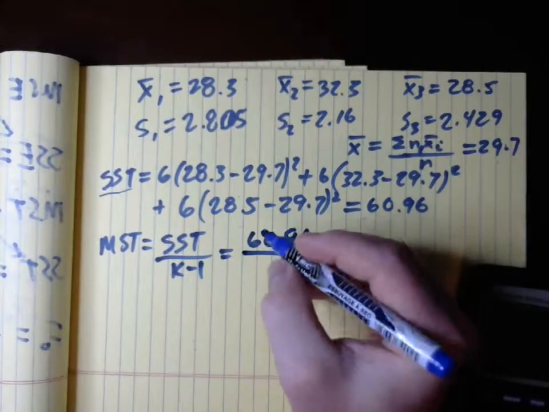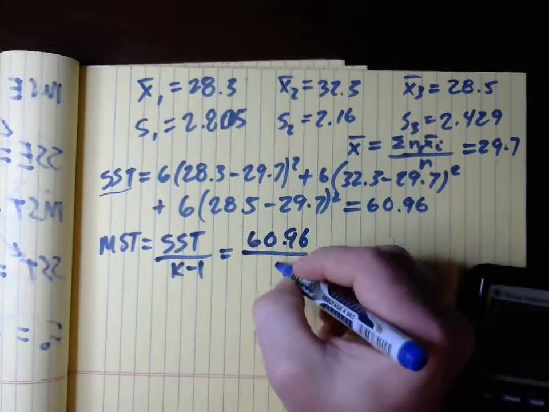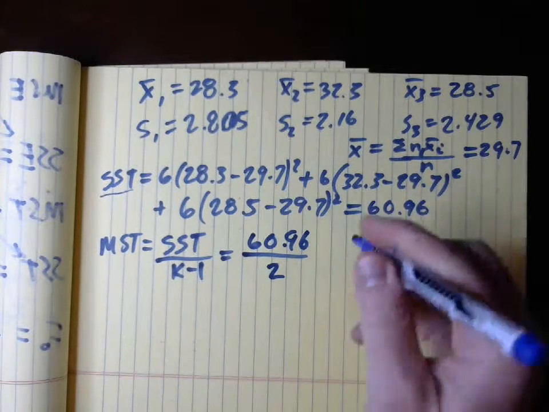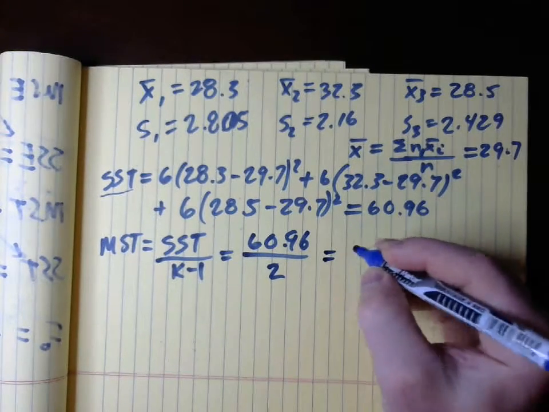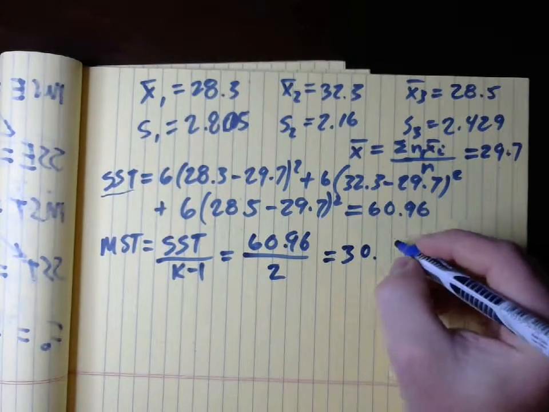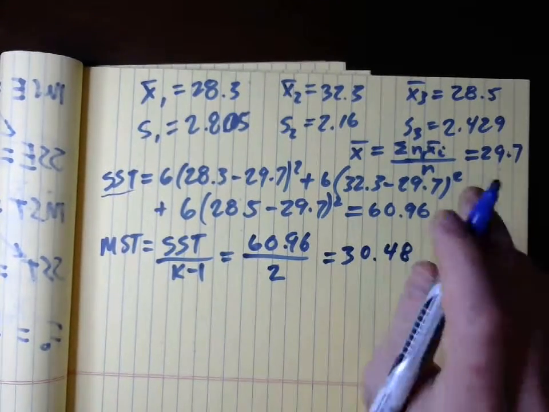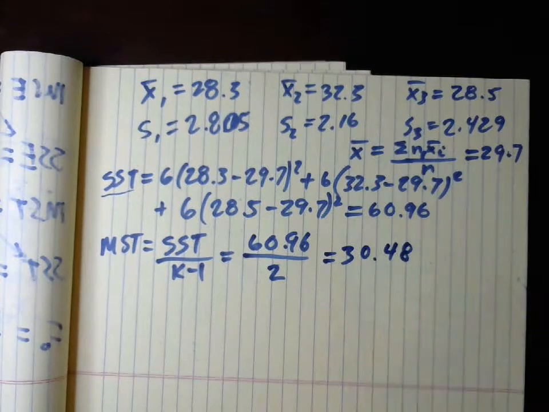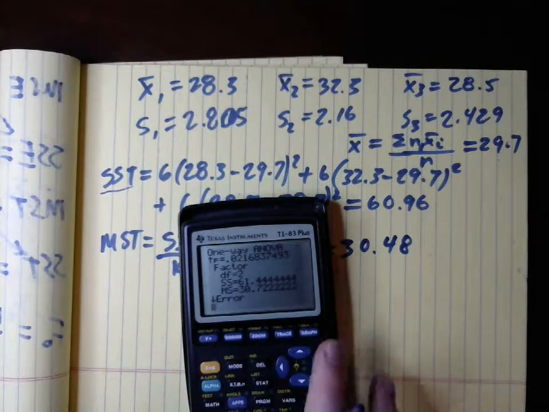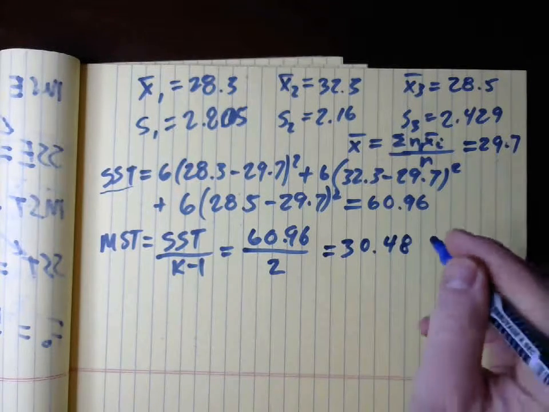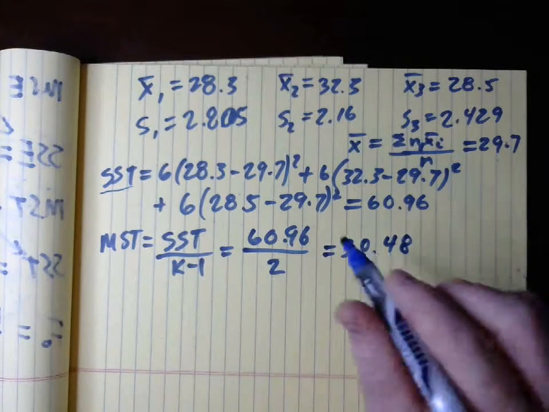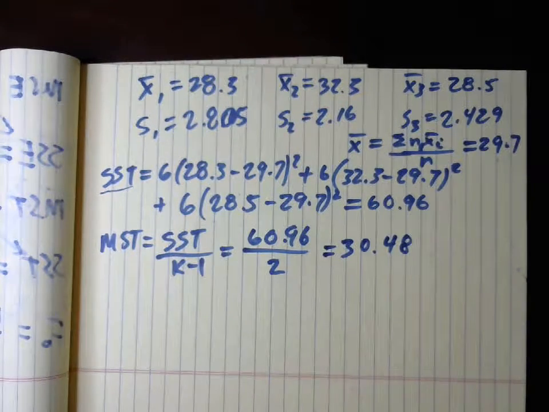It's kind of rounded, and then k minus 1 is 2, 3 minus 1, number of categories minus 1. And that's equal to 30.48. You can kind of just see that. Anyways, as you can see, our MS here is 30.7, so we're a little bit off again because of rounding. So that's just how you solve the MST.